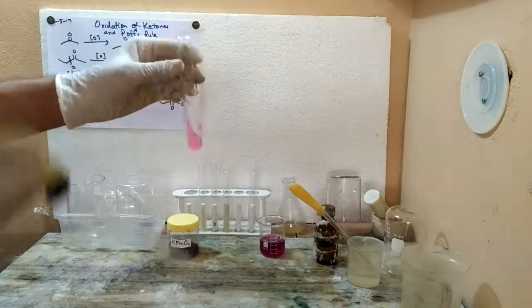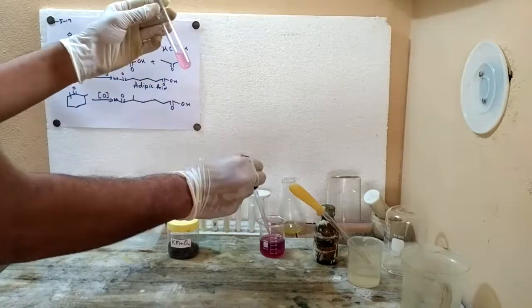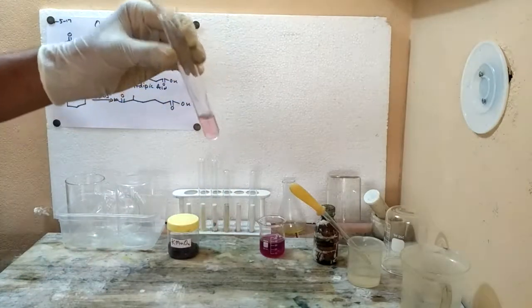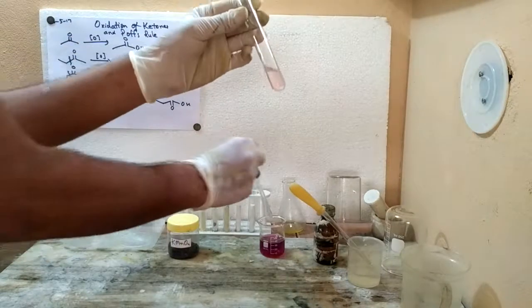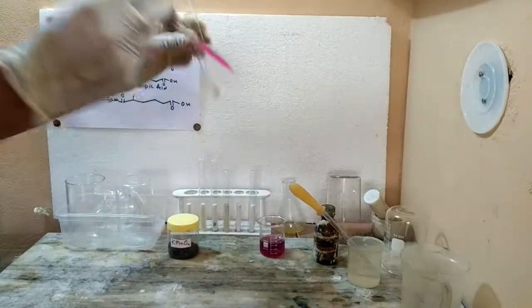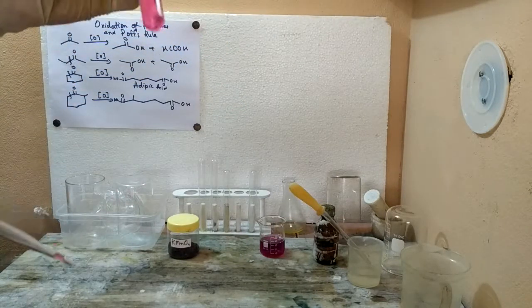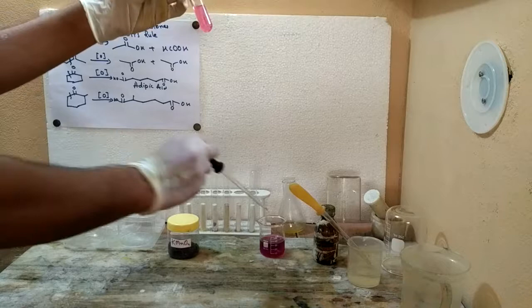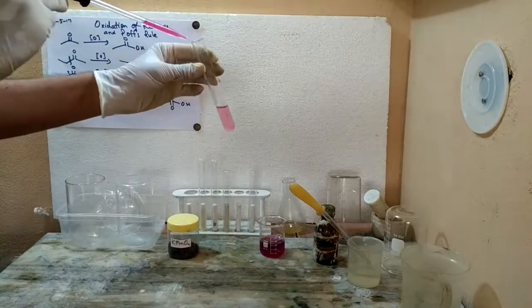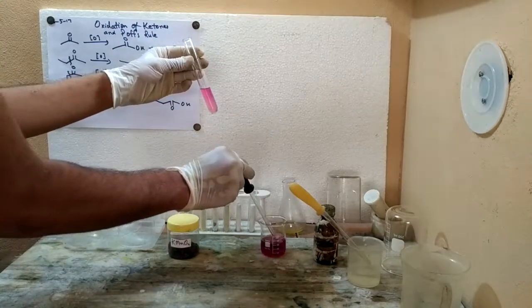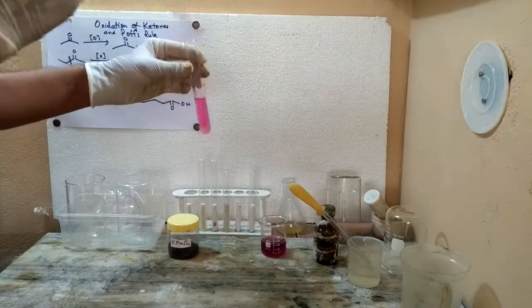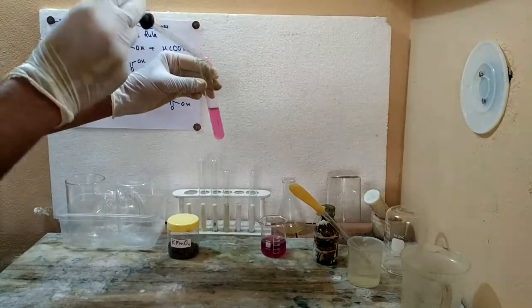To some extent the reaction proceeds, because the addition of sulfuric acid to water, which was present in the acetone, produced a large amount of heat, which was enough to carry out the oxidation. Yeah, I feel this is enough.